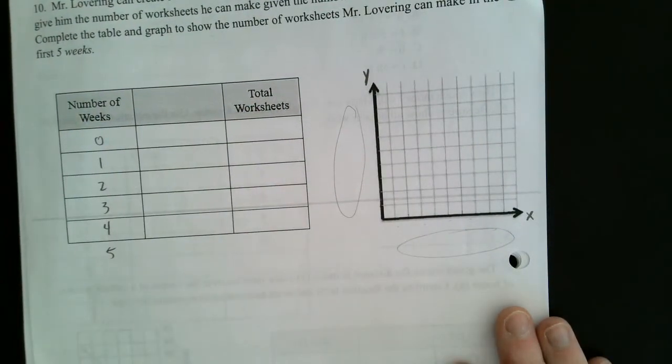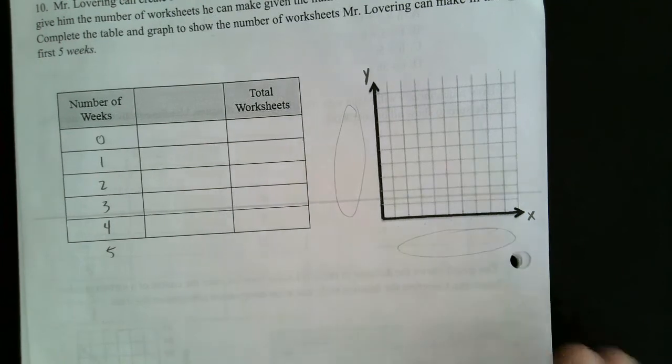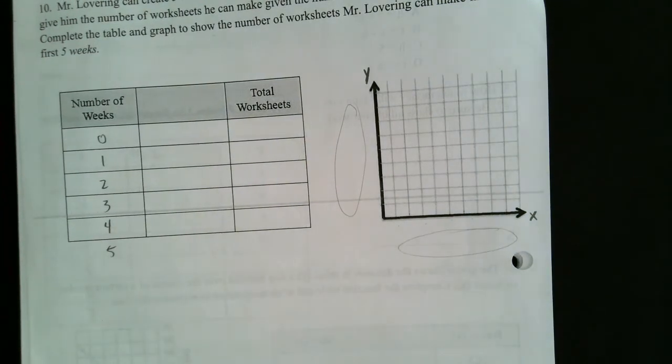All right. If you have any questions while you're doing this, let me know. Again, I will check this tomorrow for you or whenever you have math next, and we'll go from there.